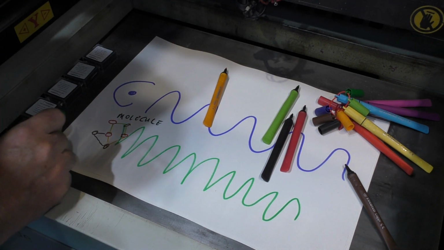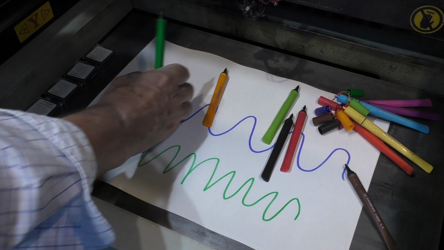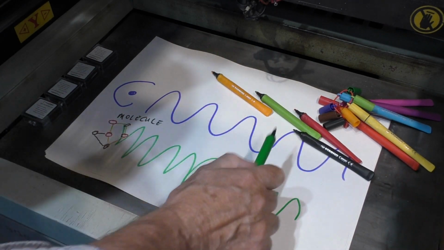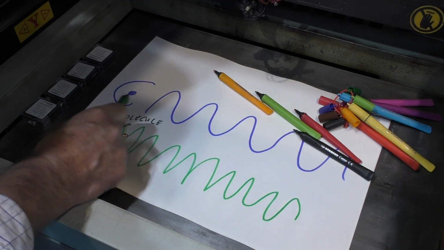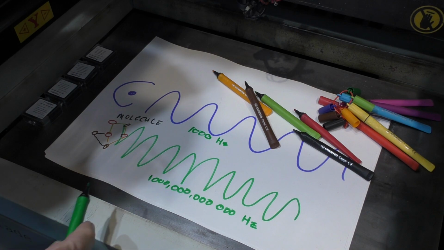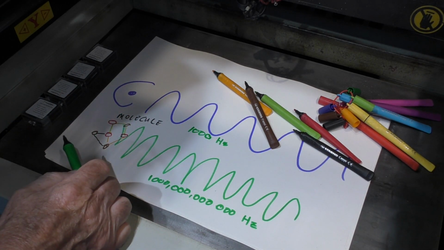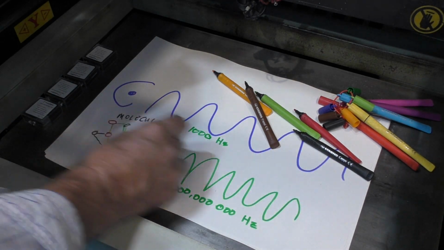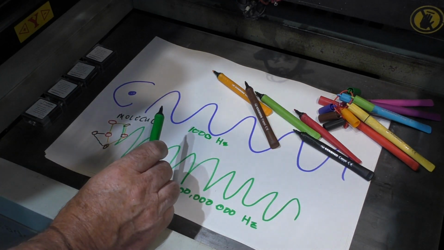Okay, now when you start to fire light waves at the molecule, it's a complete analogy to what we've just seen here, firing sound waves at your ear. So the only difference between those two is the frequency of the waves.